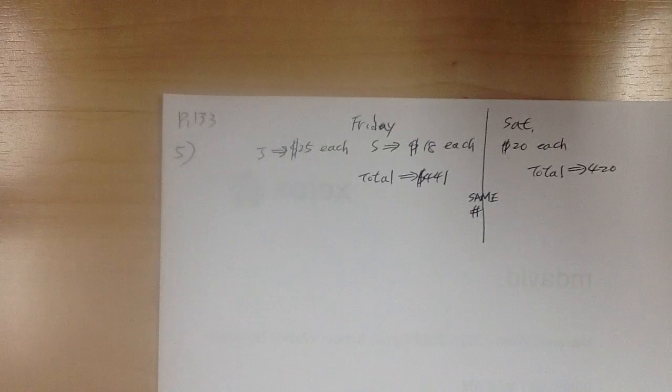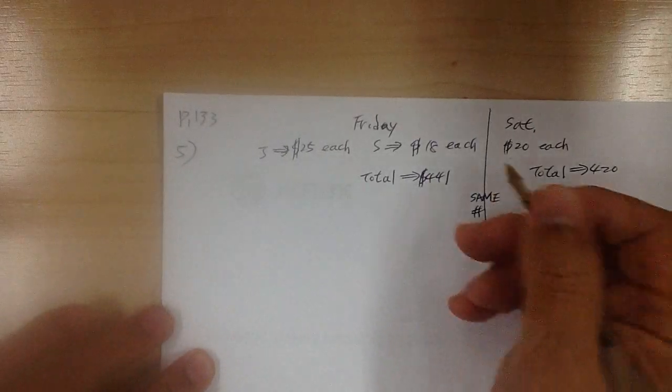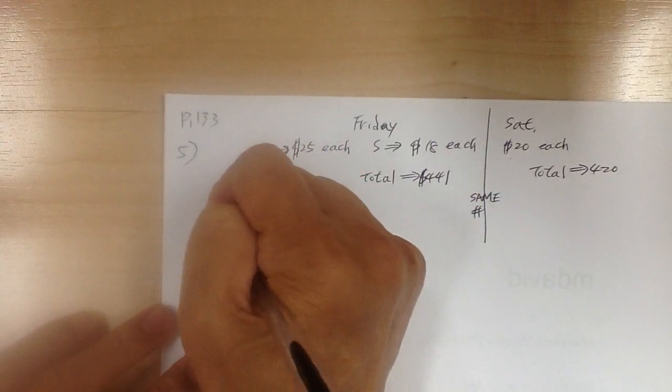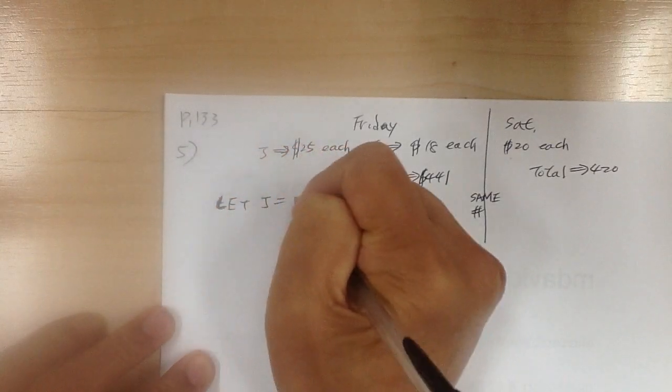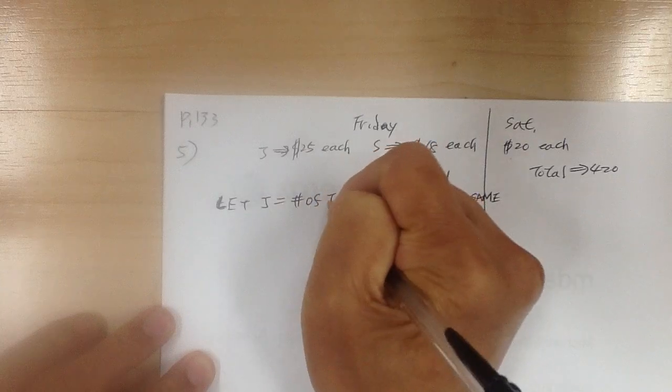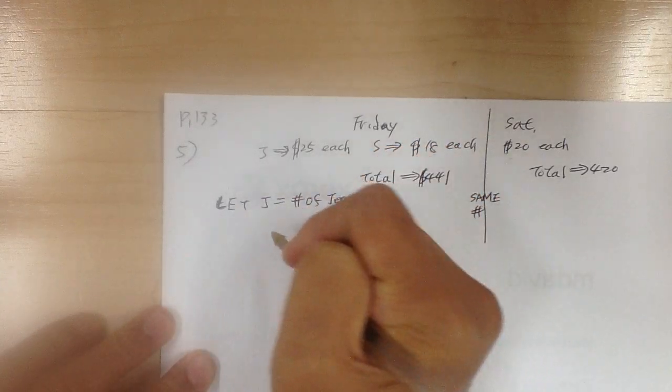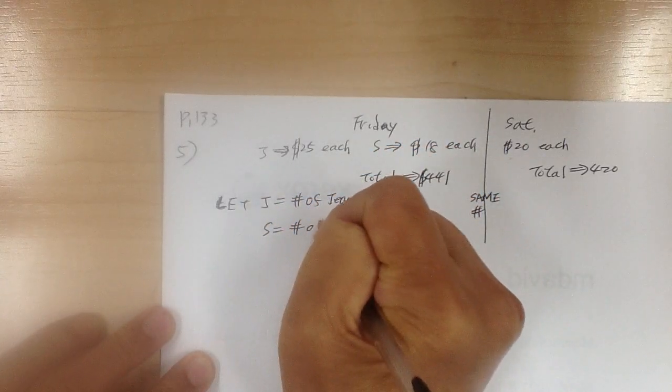Okay? So again, you want to, okay, so you can set up your variables. So let J equal to number of jeans, and let S equal to number of shirts.